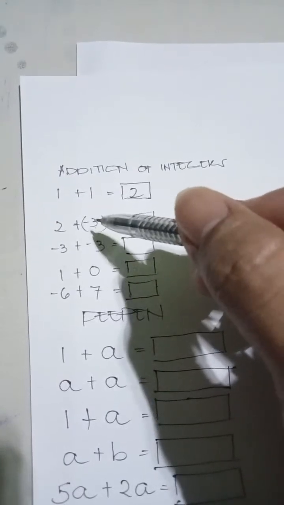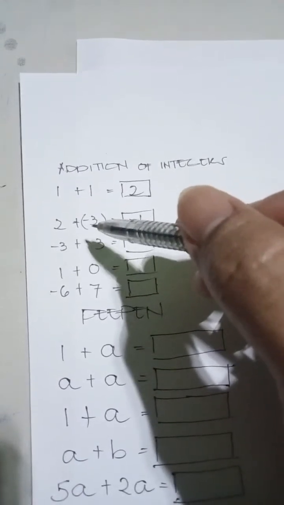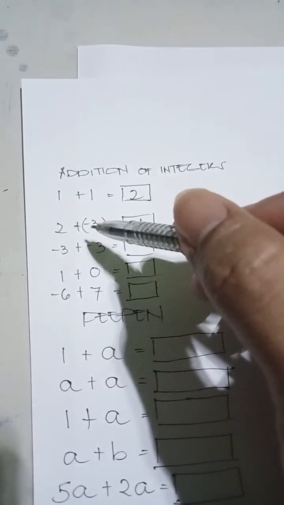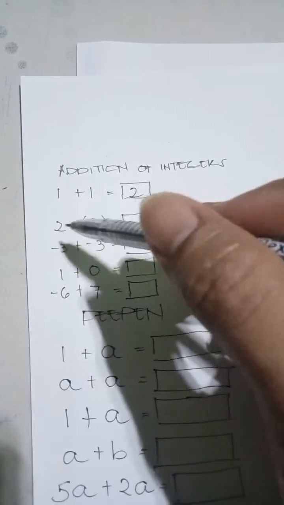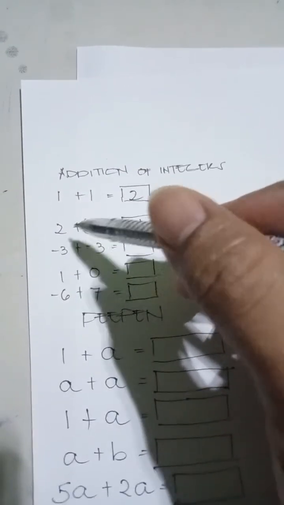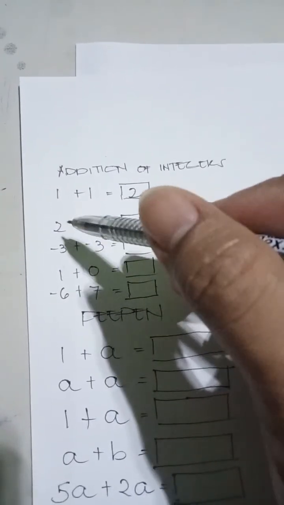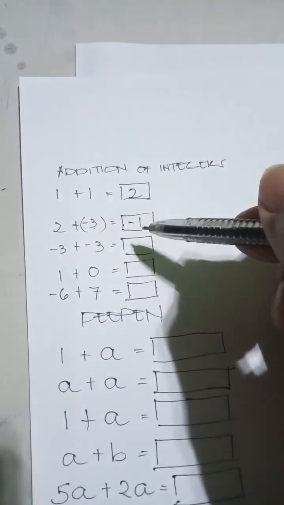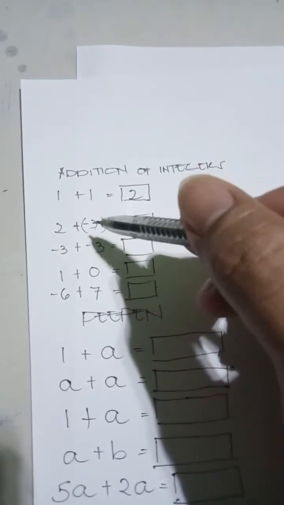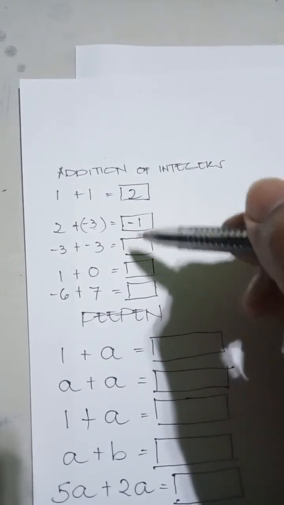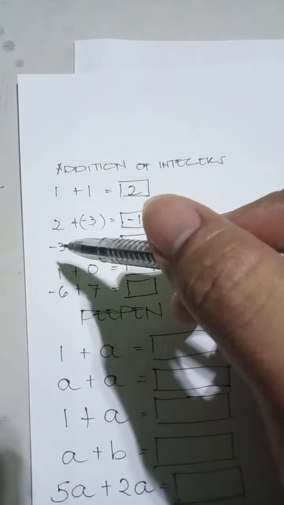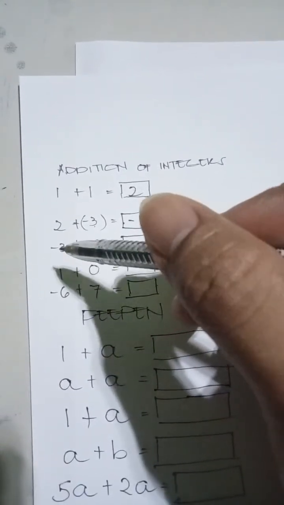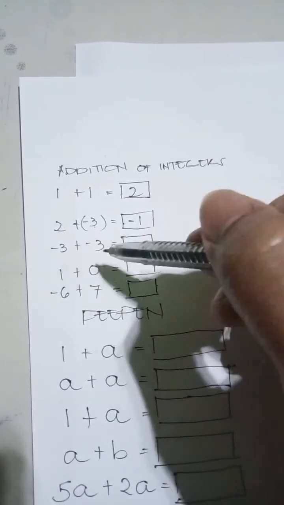Again, how can you solve this one? If you observe that one number is negative and the other is positive and the operation is addition, you deduct quickly and copy the sign of the larger number. Here the larger number is 3, therefore the sign is negative. What about negative 3 plus negative 3? The operation is addition and the sign of both numbers is negative.